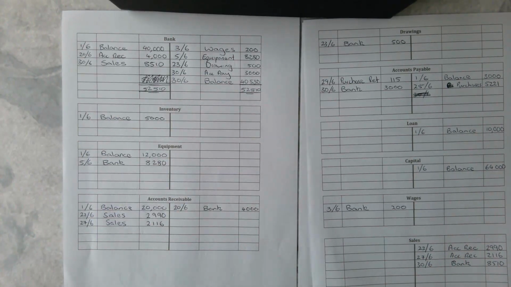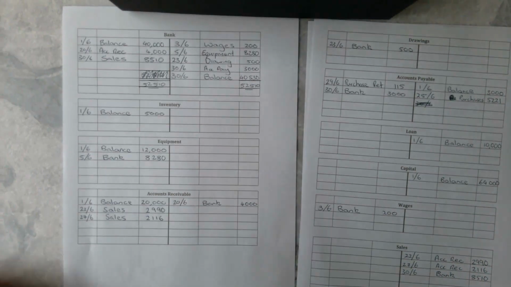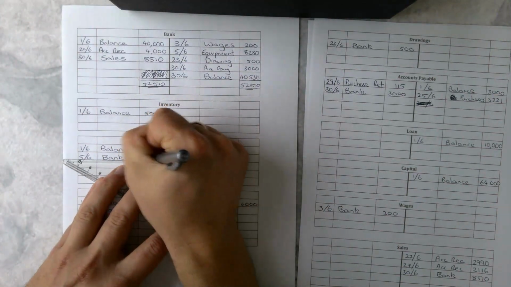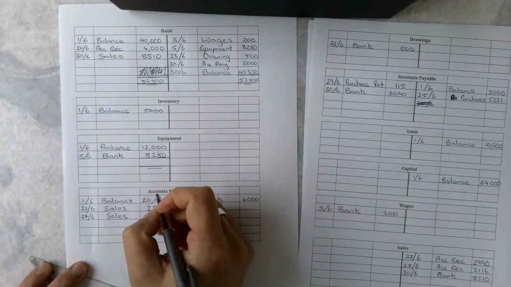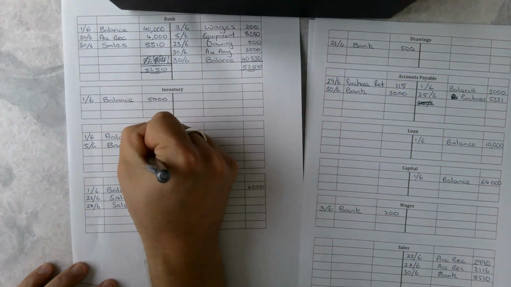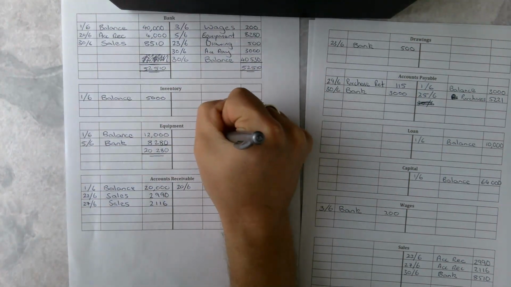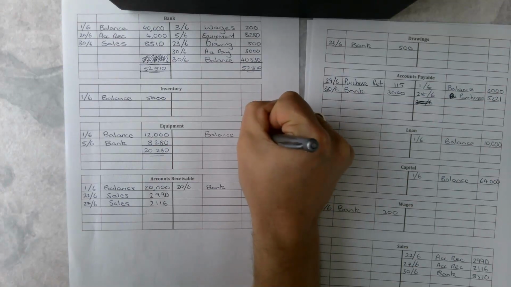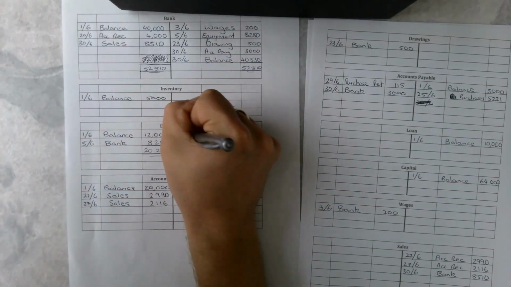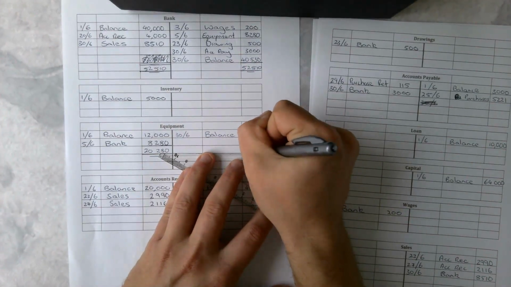There's only one transaction in the inventory account, so we're not going to worry about that. What we are going to do is balance off the equipment accounts again. We are going to add those together, and it comes to a nice $20,280. That means our balance on this side must be $20,280. And again, that is on the 30th of the 6th, because June has 30 days. Again, total that off.